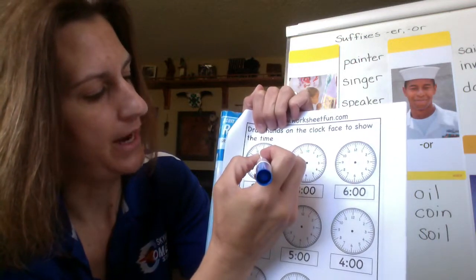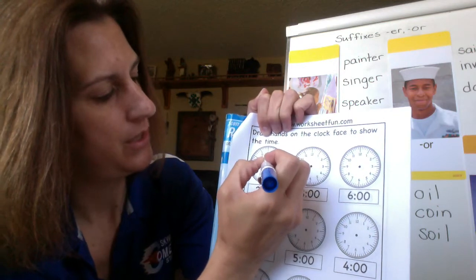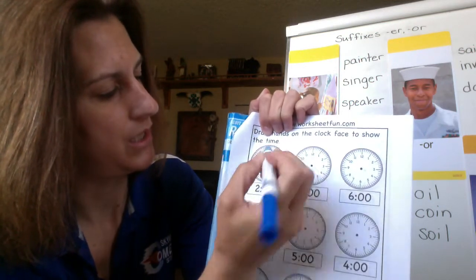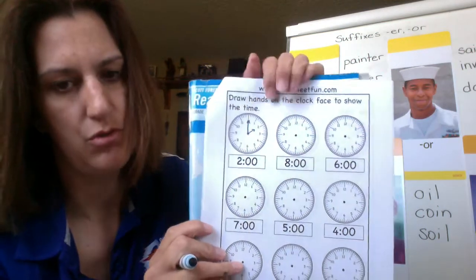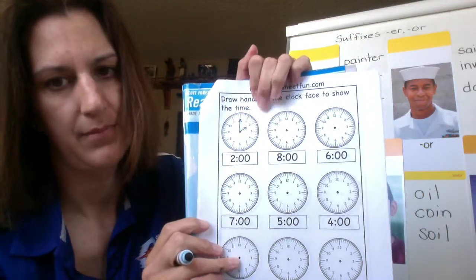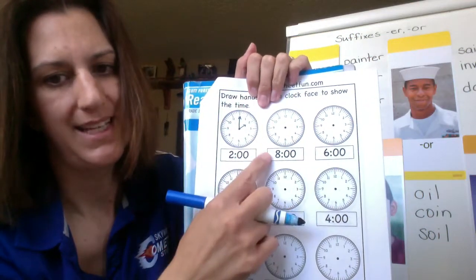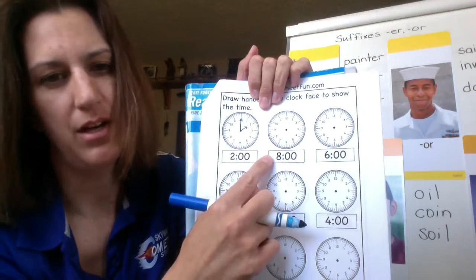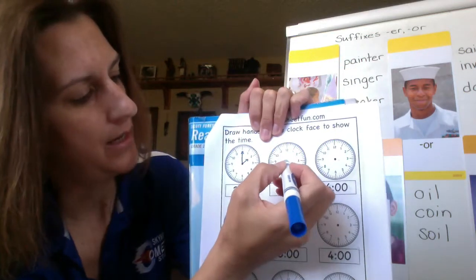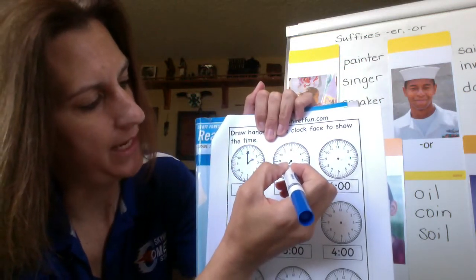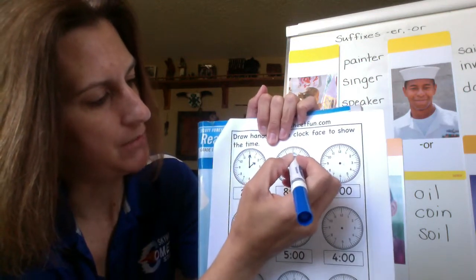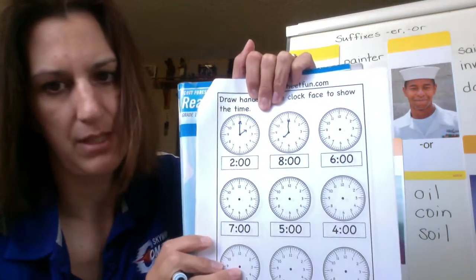So I'm going to put my hour hand to the 2, my minute hand is going to go up to the 12 to say 2 o'clock. My second one says 8 o'clock. How would it look on an analog clock if it was 8 o'clock? My hour hand would be pointing to the 8. My minute hand would be up to the 12 and touching that 12. Remember, that's my long hand.